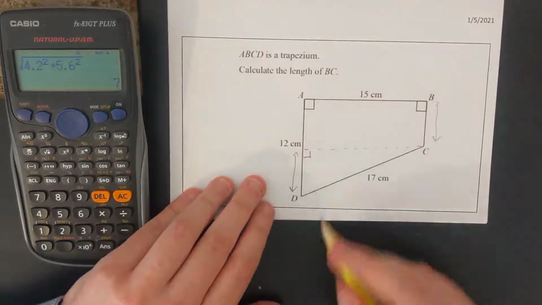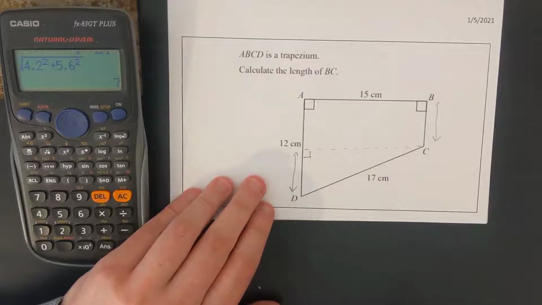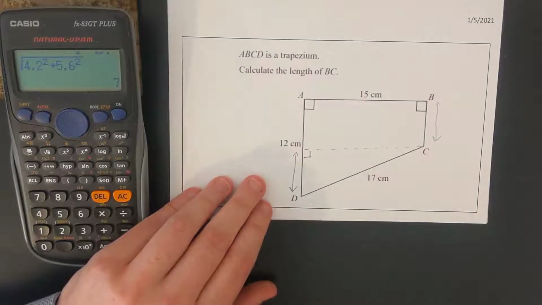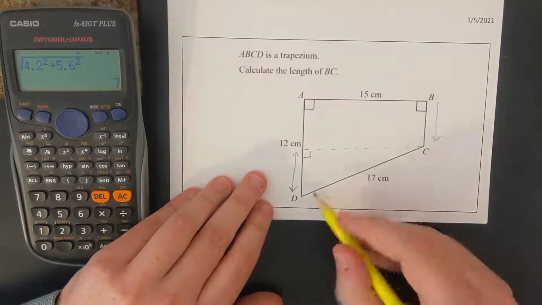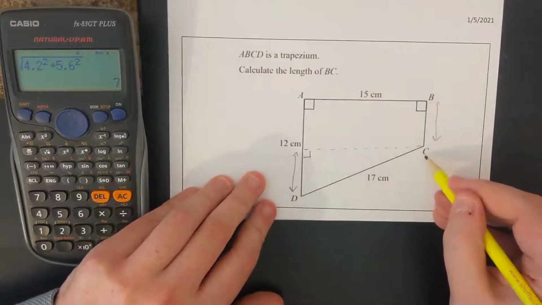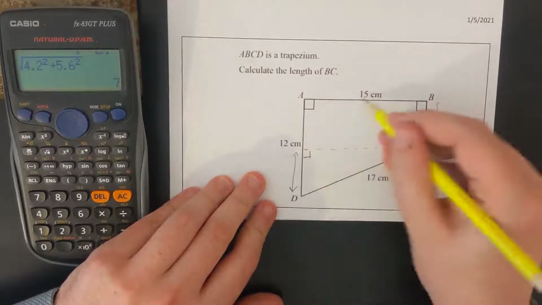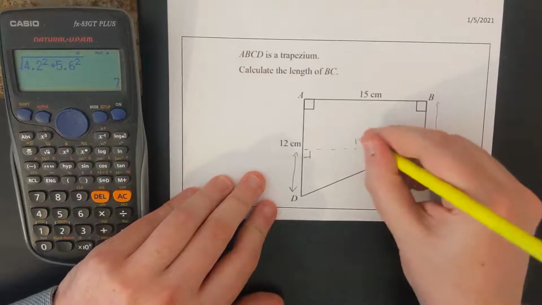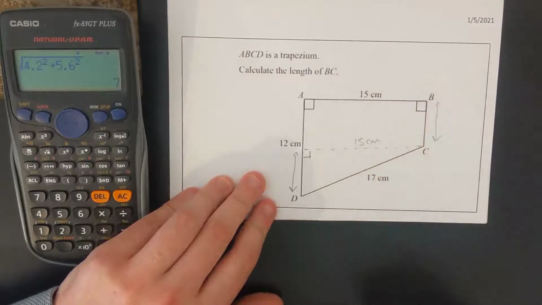I've constructed a right-angled triangle here, give or take a few sloppy drawings on my part. I also know the length of my hypotenuse and the length of my base. This is a rectangle, so if AB is 15 centimetres, this is also 15 centimetres.